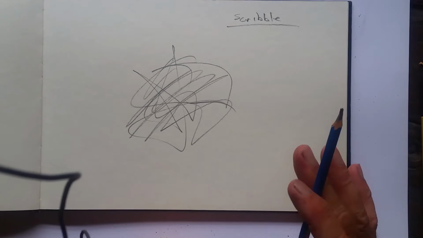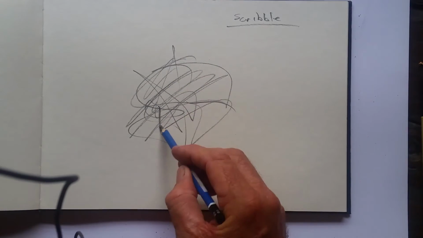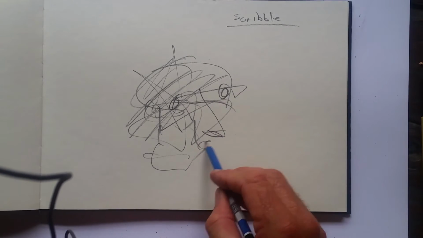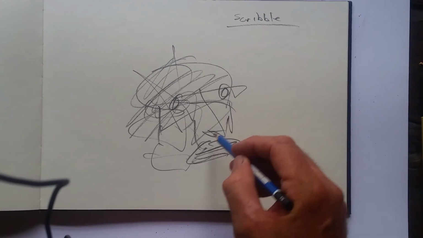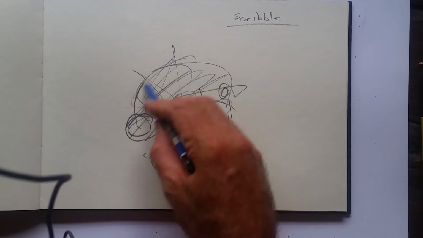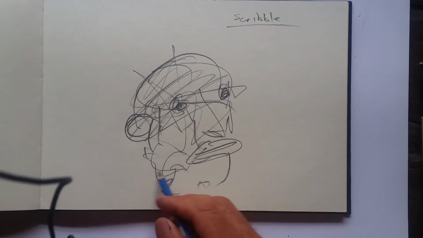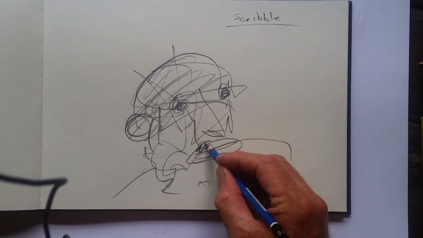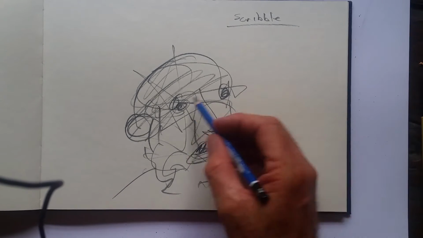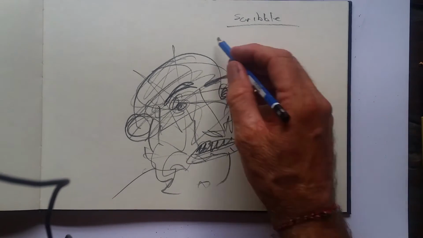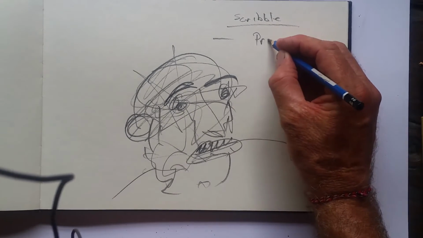But if we do it in a meaningful way, we can actually draw information out of that scribble and we can develop it into things. So even though it's a scribble, it can actually start to develop into something. This is starting to turn into a face. So scribble is a useful thing for getting a sense, say, for proportion.